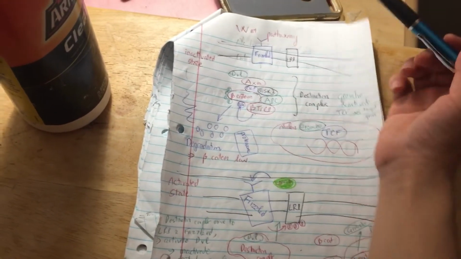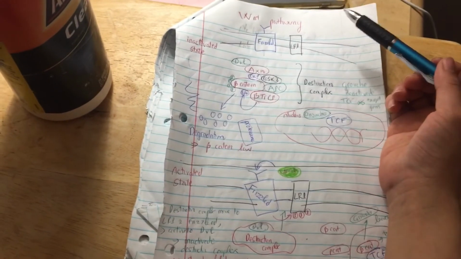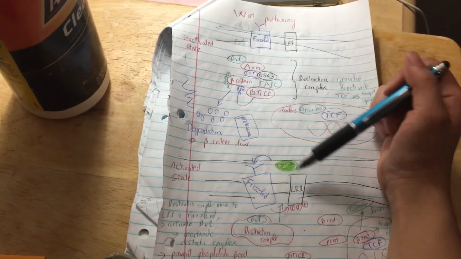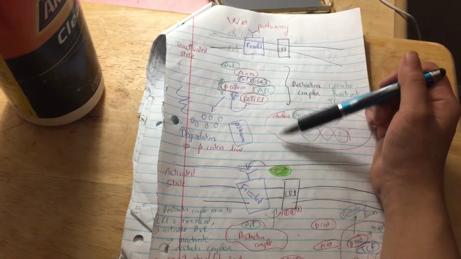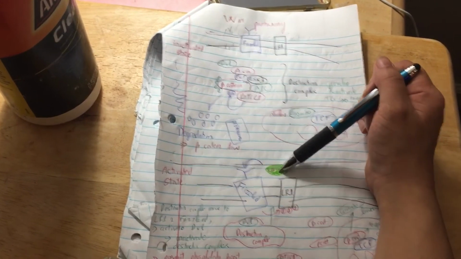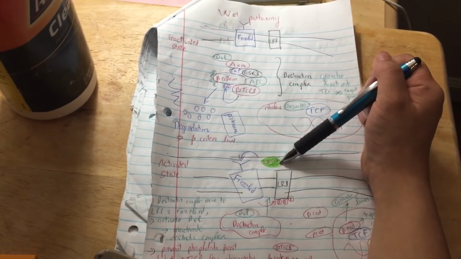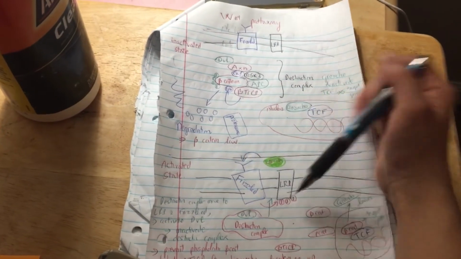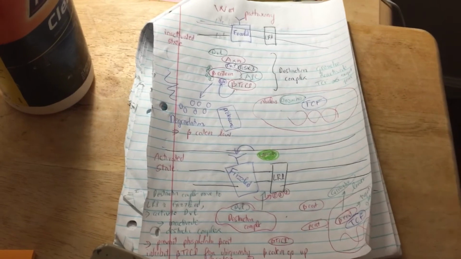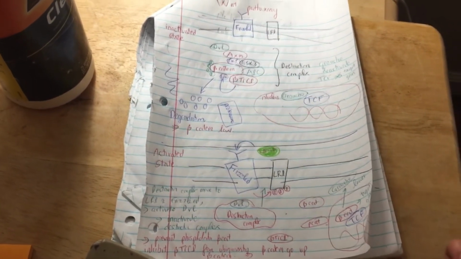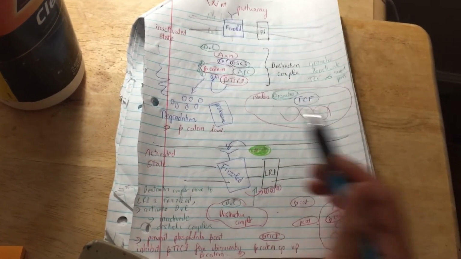Cancer can happen if the genes that produce Wnt are mutated, and Wnt keeps being produced at a really high level. There's so much Wnt signaling, leading to the cells multiplying and causing cancer.